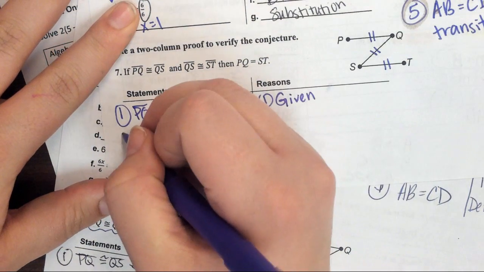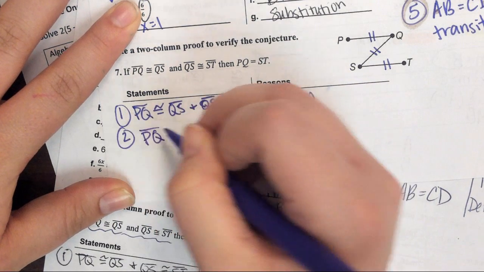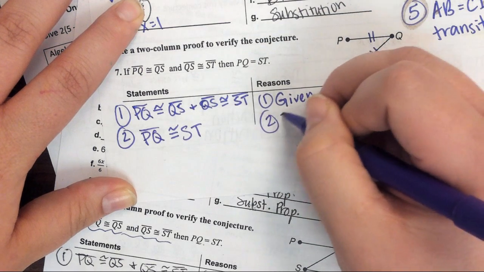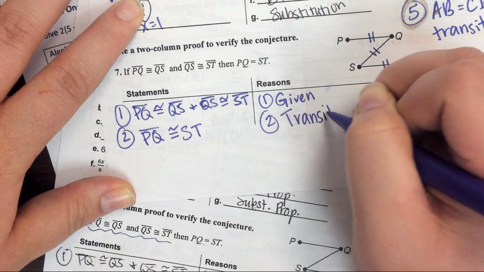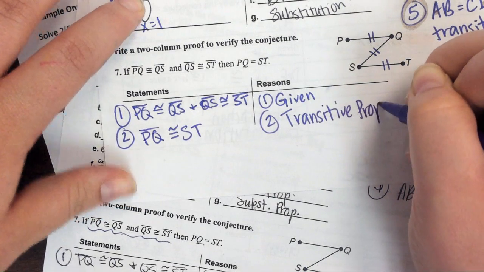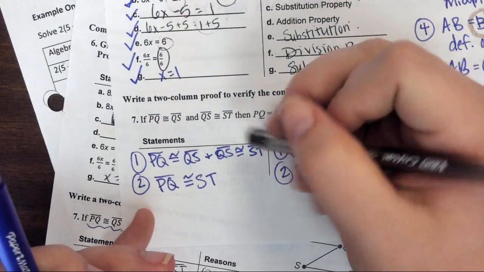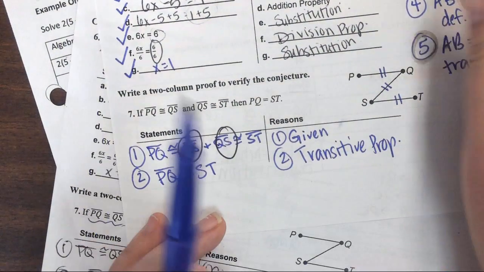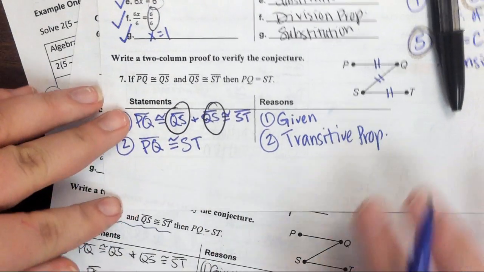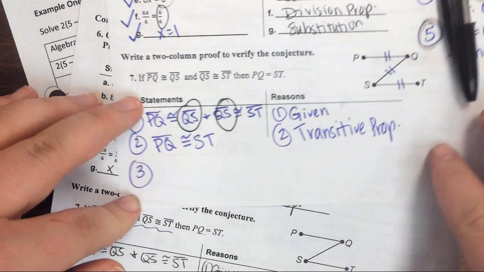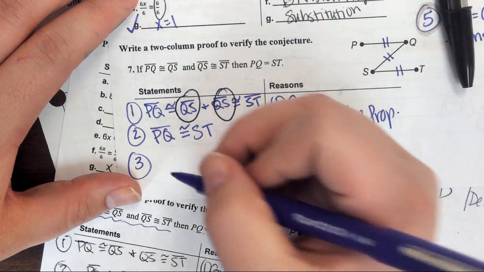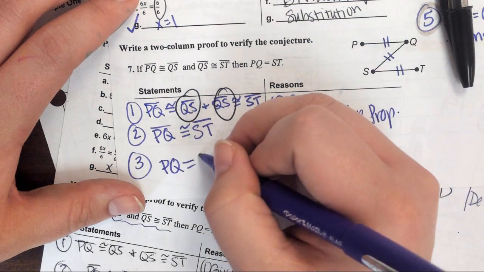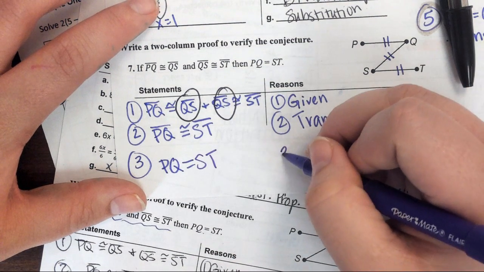Next step, I'm going to say PQ is congruent to ST, and I'm going to call that the transitive property because I've skipped the middleman. It was PQ equal to QS. It was QS equal to ST, so what lets me skip that middleman is the transitive property. Step 3. I'm just going to drop the bars for the line segments, and I'm going to drop the squiggle on the congruent symbol. Anytime I'm dropping the bars and the squiggle, I want to say that's definition of congruence.